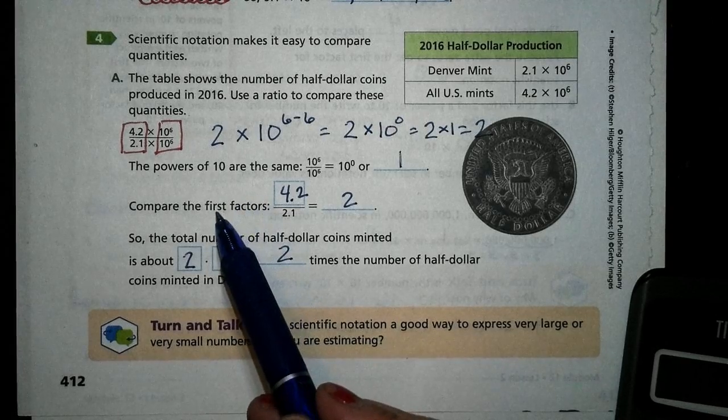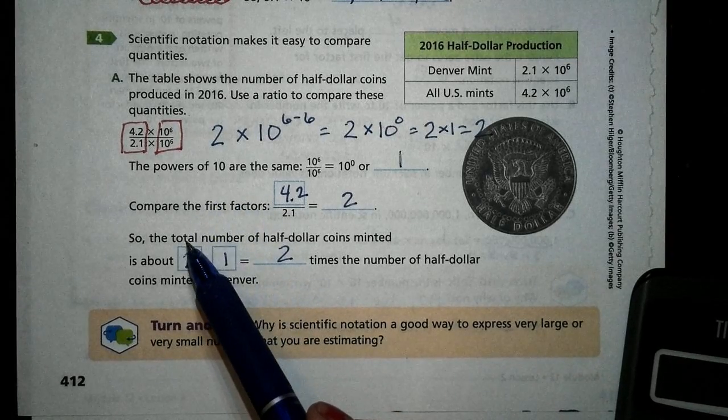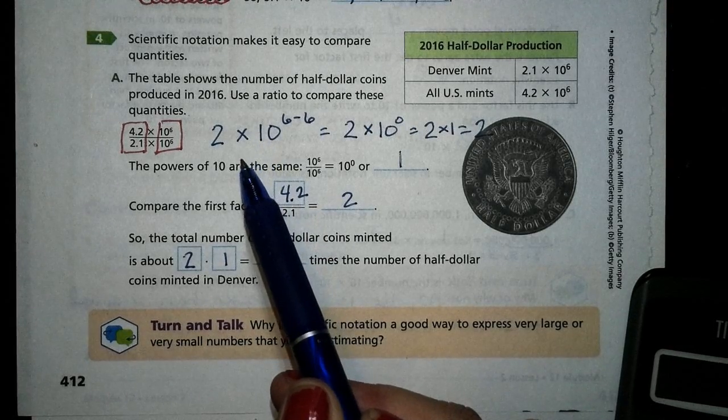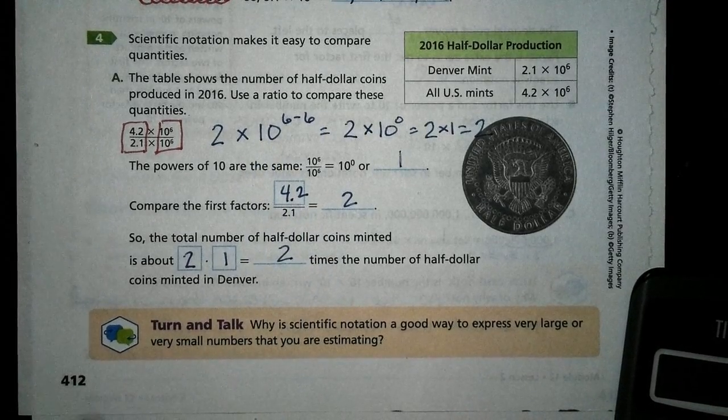If you don't really like going through this, it seems like it's taking a really long time. This is another way that you can work it out. All right, turn and talk. I like this one again.